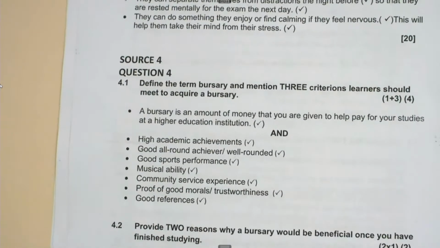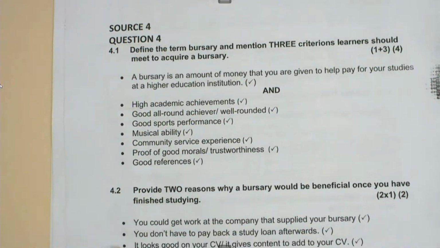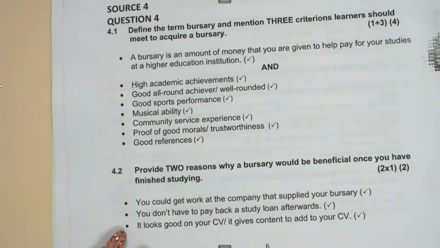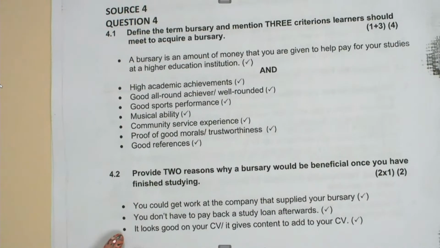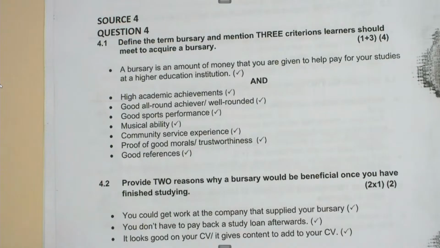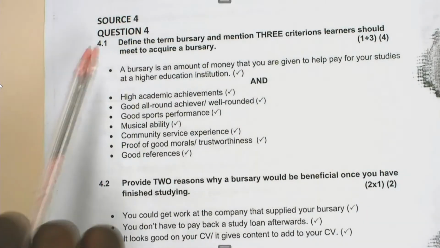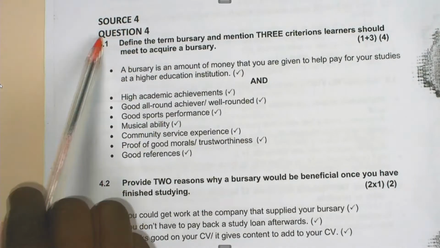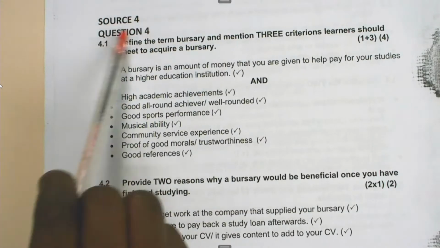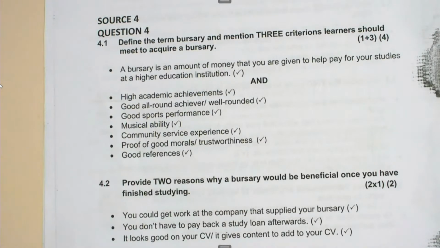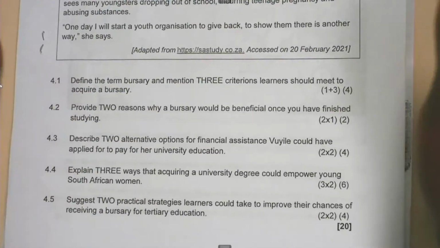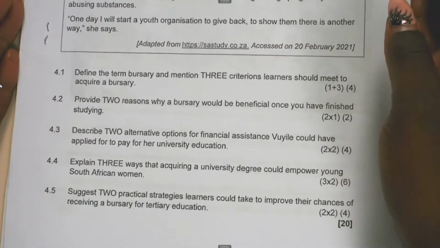Going to the next question, which is source 4. Before I go there, it's source 4, it's question 4. Now it means the learners have researched on that, and now we're going to look at the questions first before we go to the marking guideline.